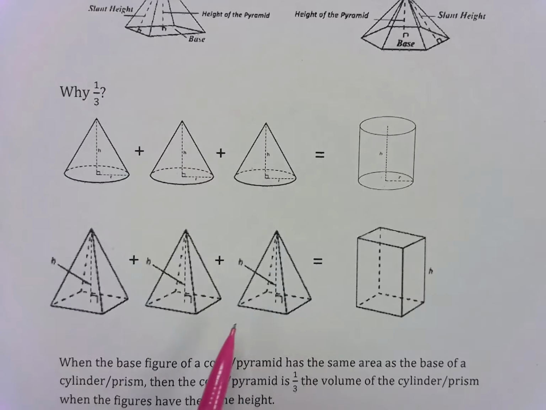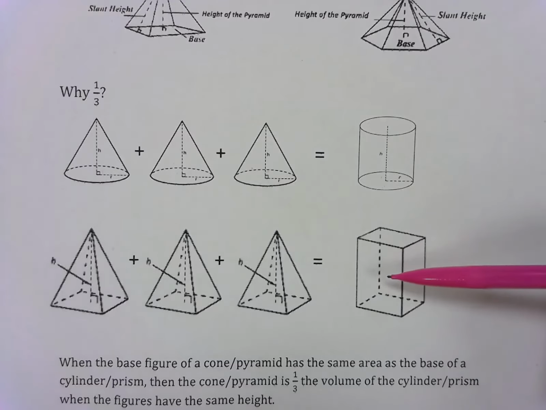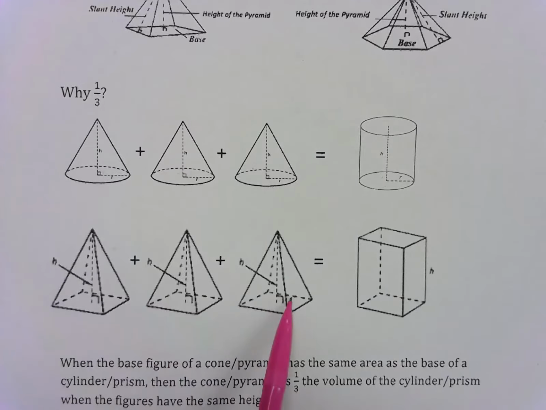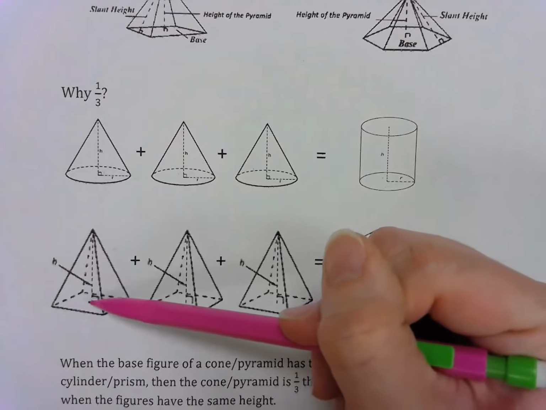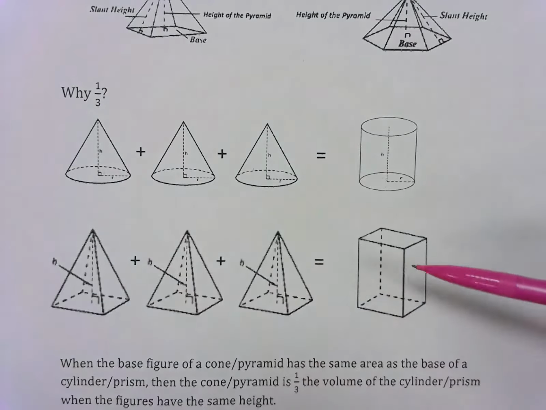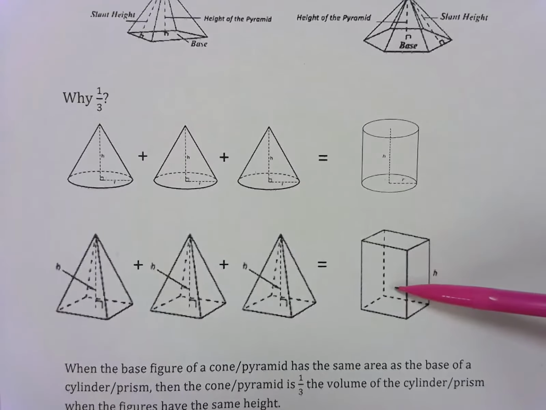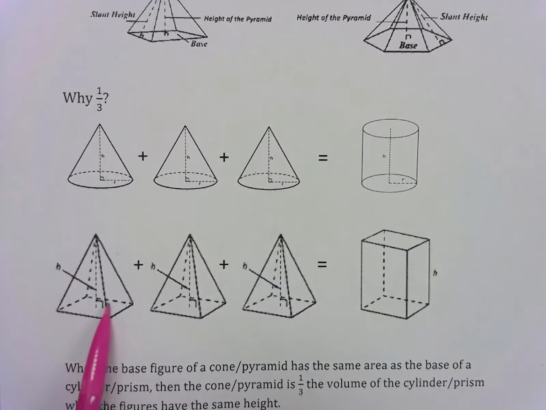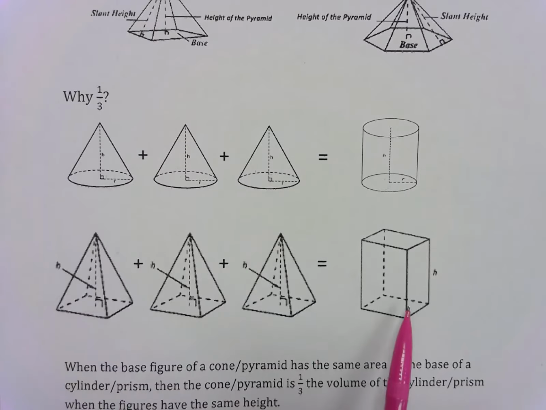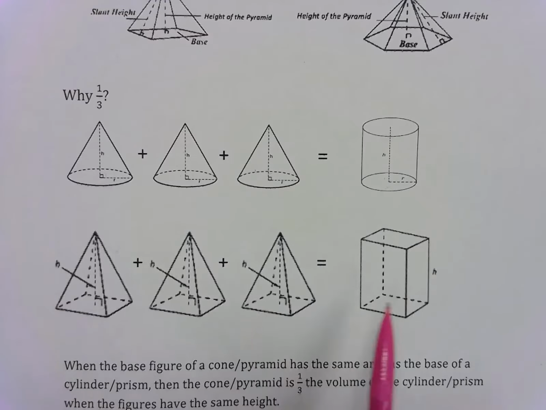So in this case, these are rectangular pyramids. 3 of those will add to equal 1 rectangular prism. So 3 pyramids of whatever base figure, they could be hexagons on the bases, they could be triangles on the bases, as long as the height of the pyramid matches the height of the prism, and also the area of that base figure matches the area of the prism's base figure, then it will be 3 of these pyramids equaling 1 of the prism's volume.